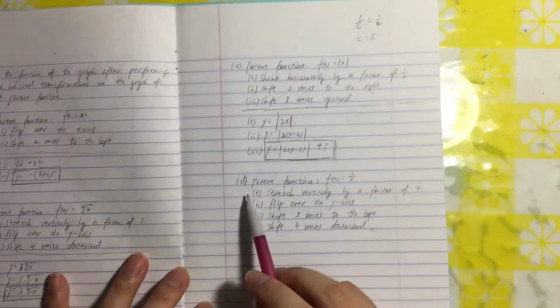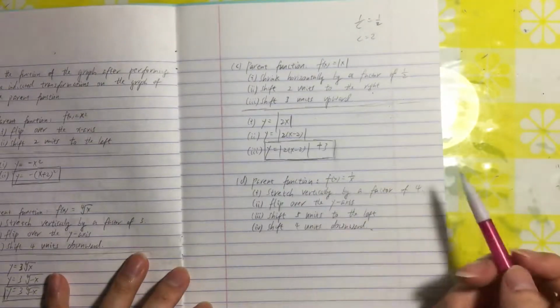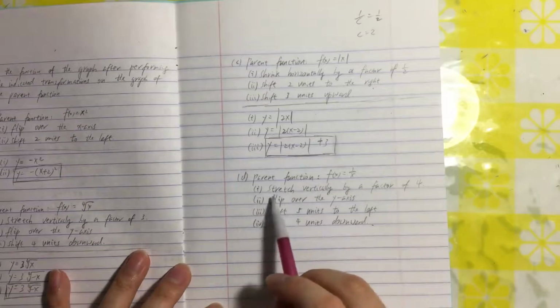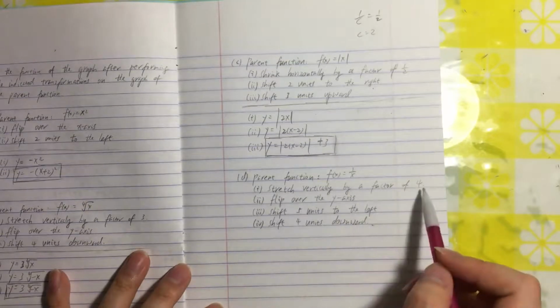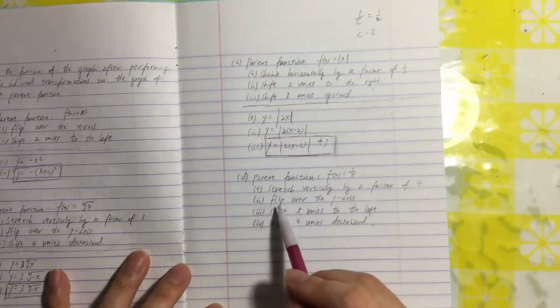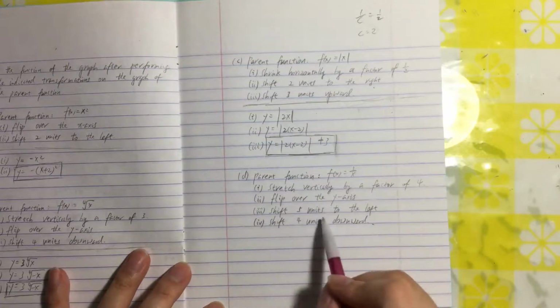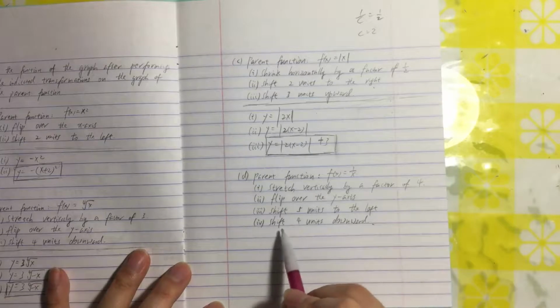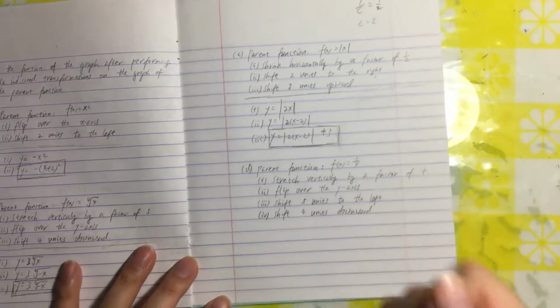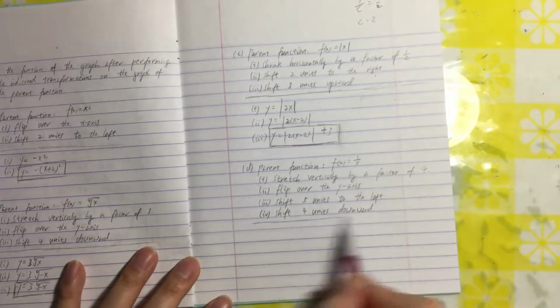Part D. The parent function is f of x equal to 1 over x. First of all, stretch the graph vertically by a factor of 4. Next, flip the graph over the y-axis. Next, shift 5 units to the left, and then shift 4 units downward. So let's perform the operations here.